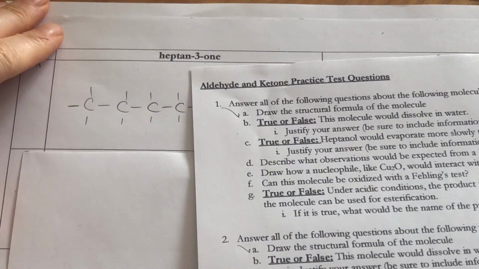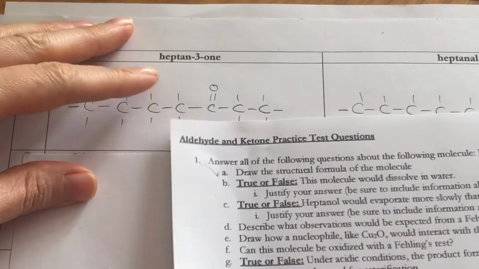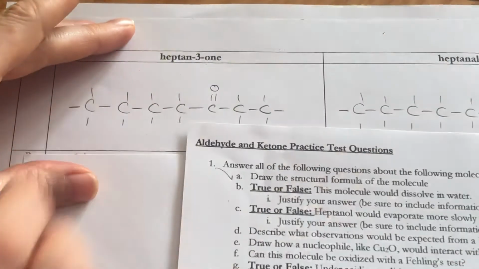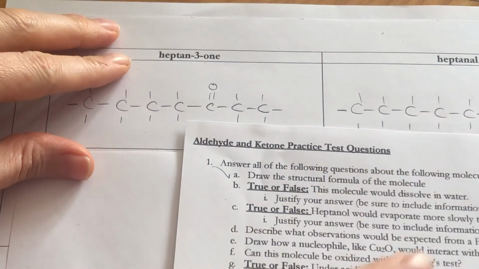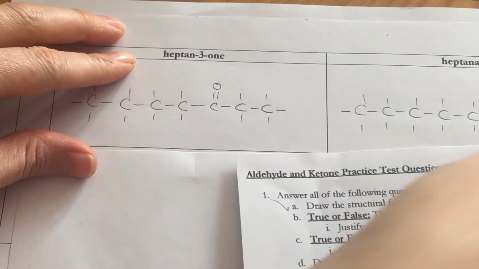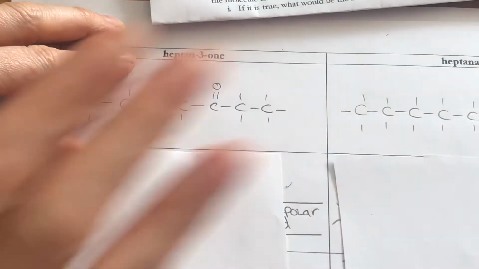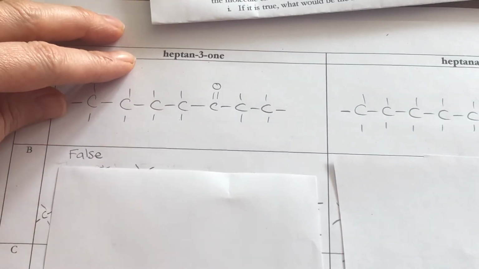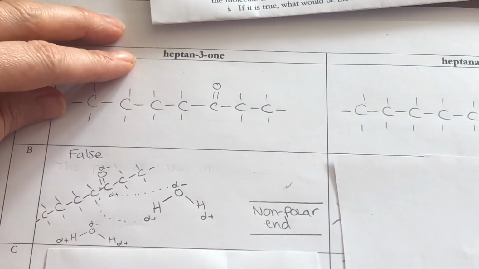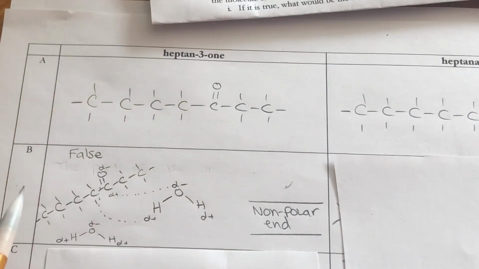So that being said, letter B. This is looking again at heptane-3-one. The answer for letter B, 1B, would be, excuse me as I move this out of the way, you'll see a little sneak preview for the heptanal. So the answer for this question would be that it is false. False. Heptane-3-one would not dissolve in water. Please notice I've drawn a picture of heptane-3-one.